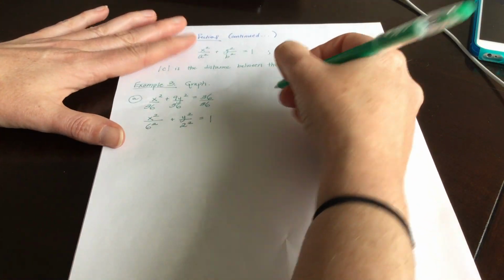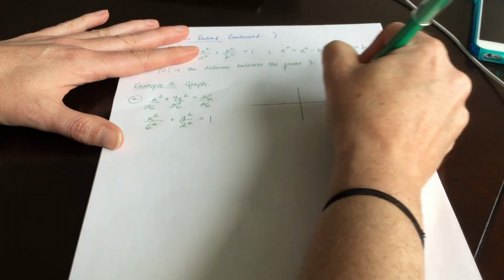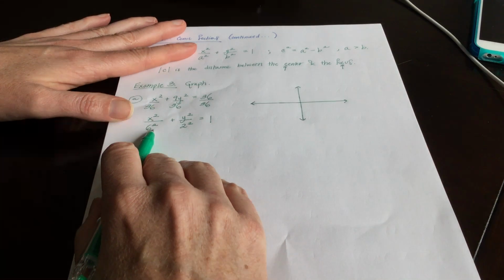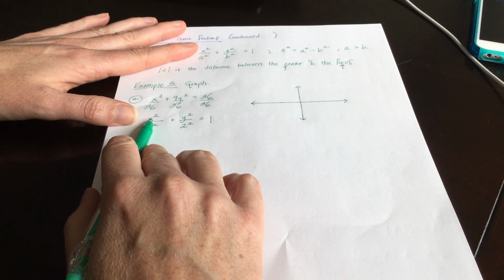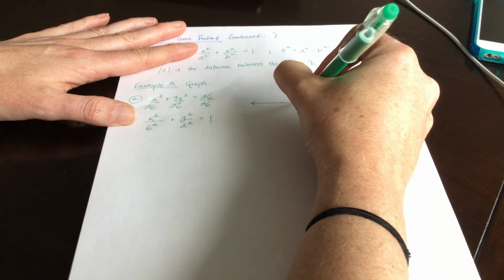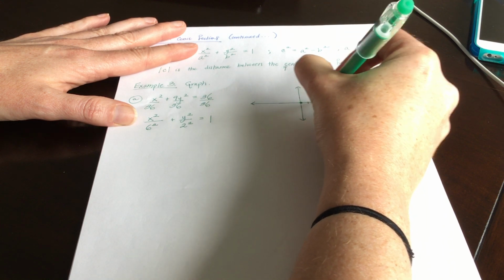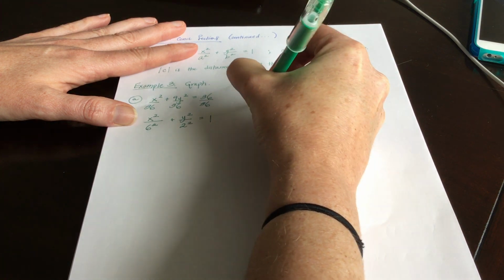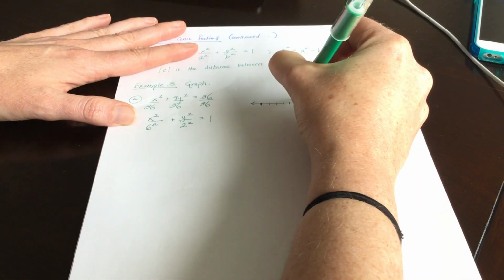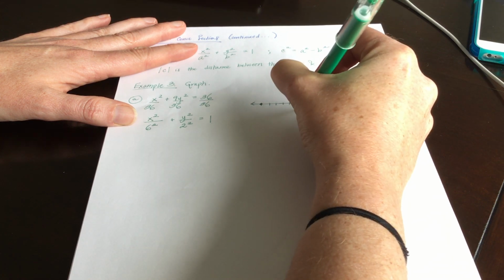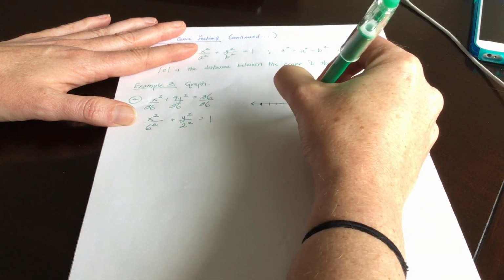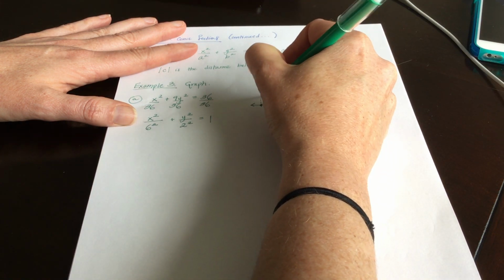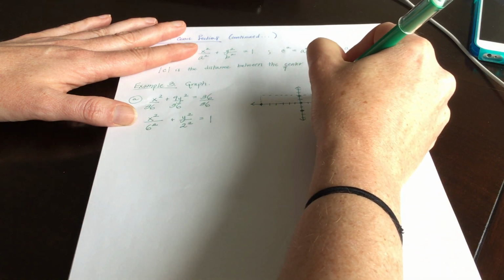So to graph this, you don't see any evidence of shifting. So it's centered at the origin, and then since 6 is getting squared underneath x squared, that tells you to move in the x direction from the center 6 units to the right and 6 units to the left. 2 is getting squared underneath y, so you could move up 2 and down 2.